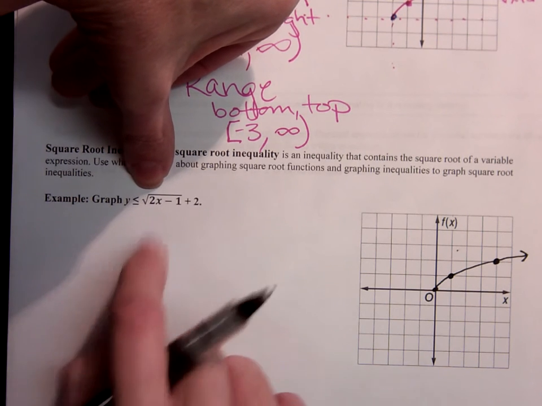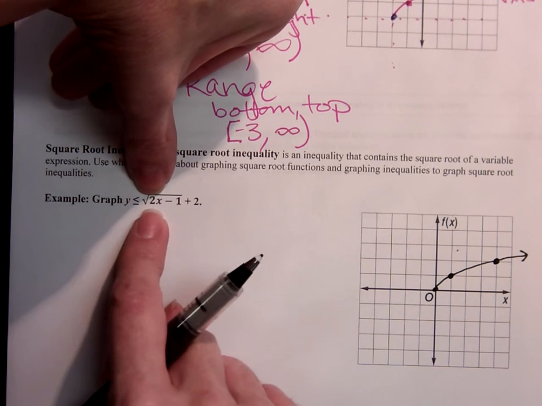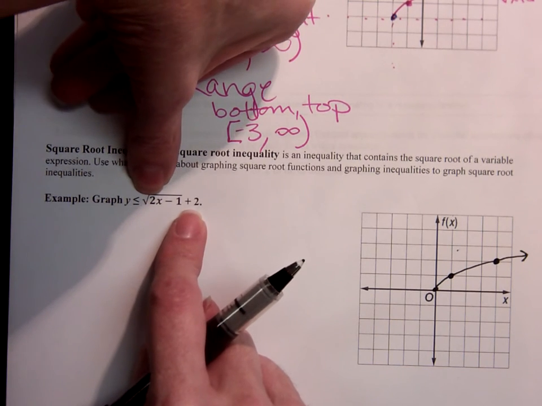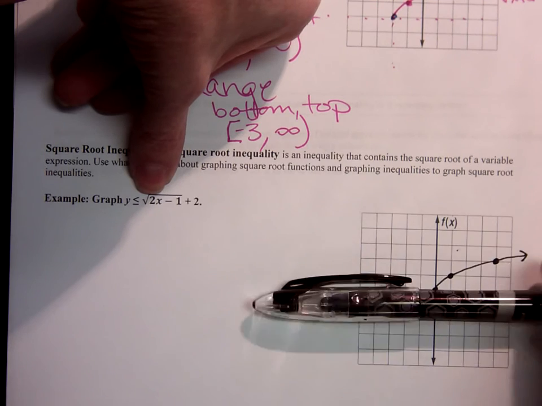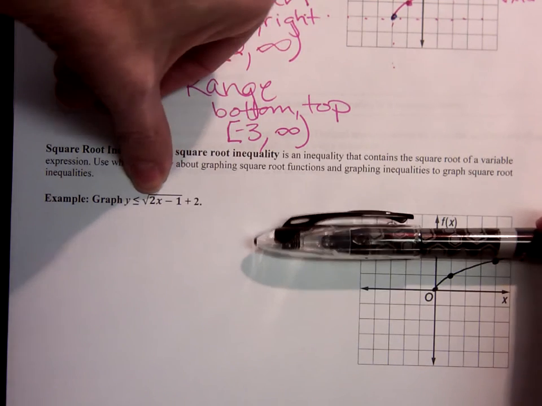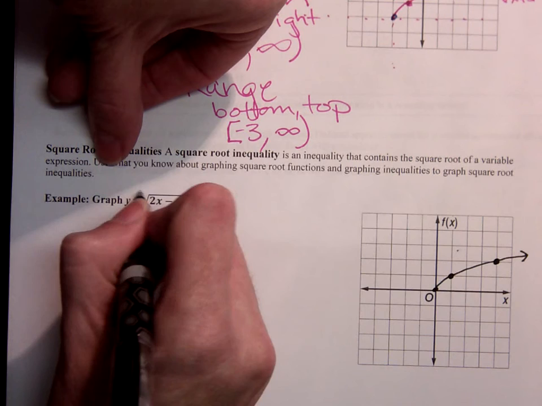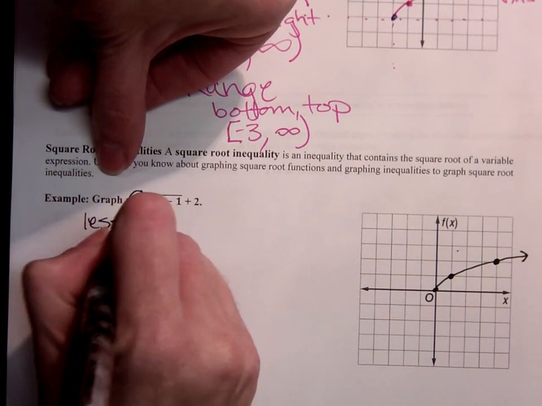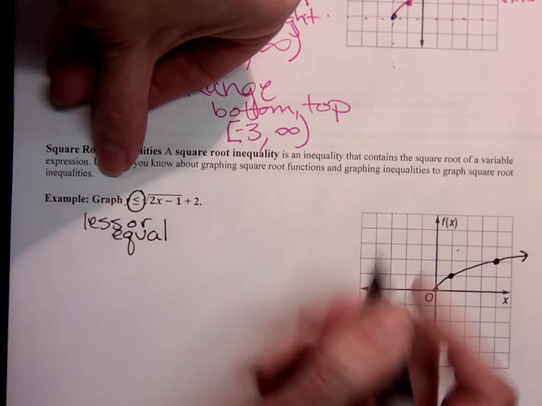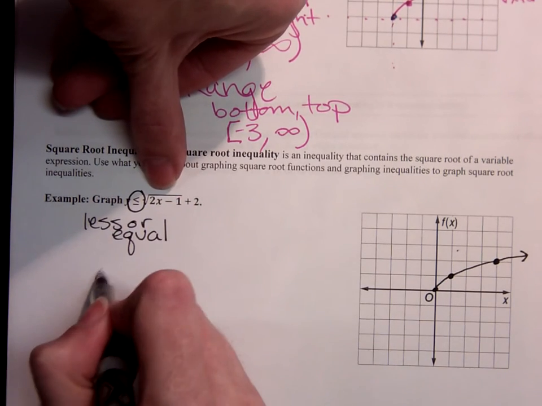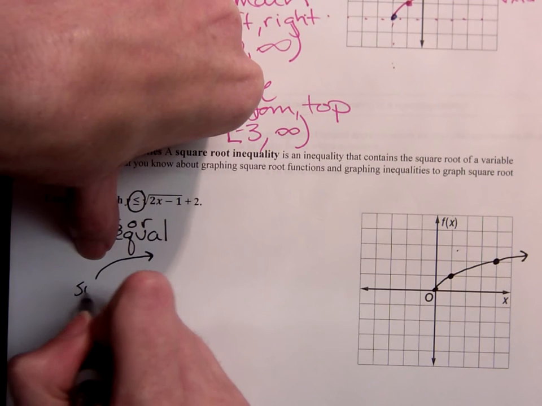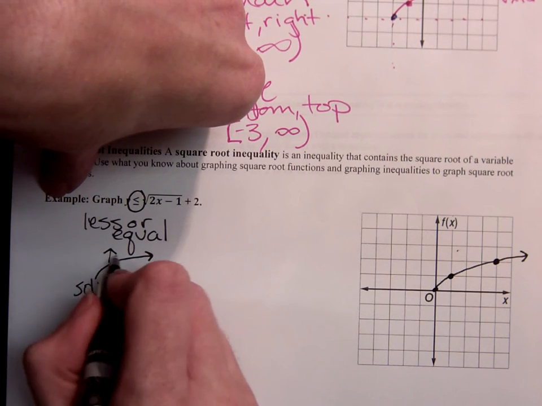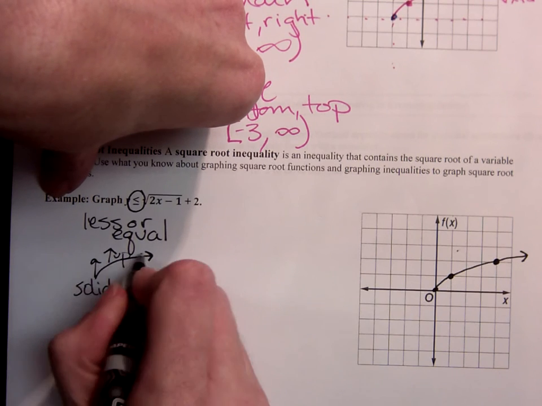So we're going to cheat a little bit, use a calculator to get a table. But I do know that it's gone up 2. So wherever it is, the bottom of this function has moved up 2 units. And I know that because this is less than or equal to, once I do get my picture, it's going to be solid, and we're going to shade up everything above our line.